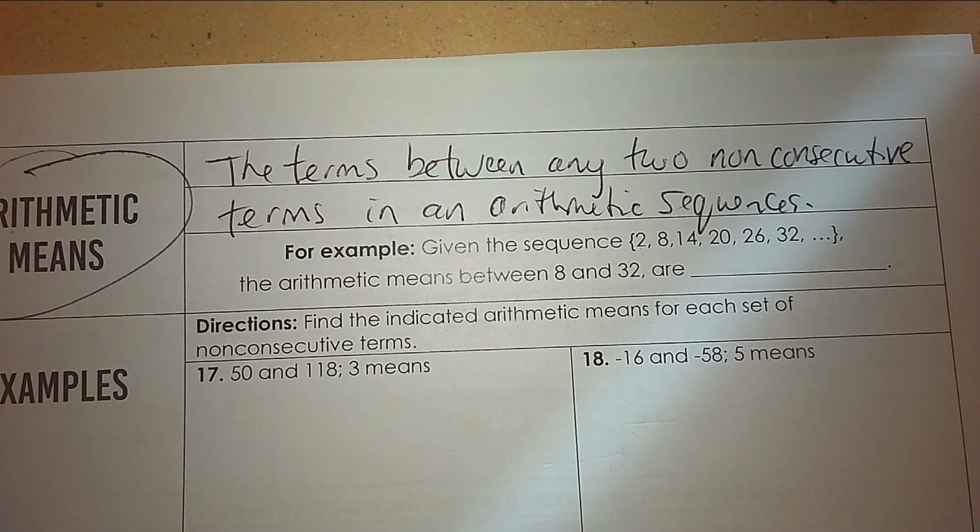The numbers in between those two terms are called the arithmetic means. So you're given the second term and the eighth term. When you find the terms in between them, that's called the arithmetic means.